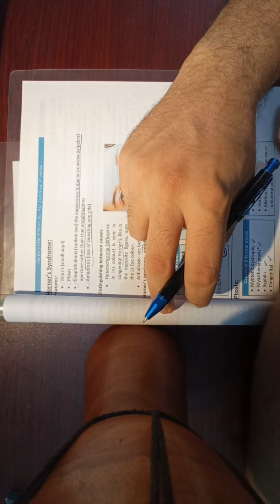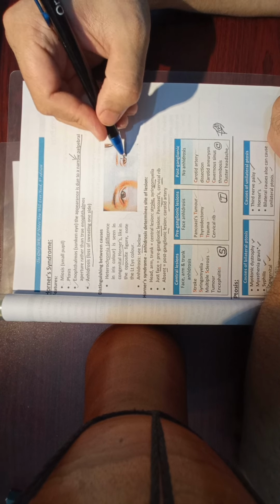Okay, coming to Horner's syndrome. Horner's syndrome is a very important thing. What you see in Horner's syndrome is basically miosis, small pupil, and ptosis, like this. Enophthalmos, sunken eye: the appearance is due to a narrow palpebral aperture, like this distance covering the eye, rather than true enophthalmos. Anhidrosis, loss of sweating on one side.